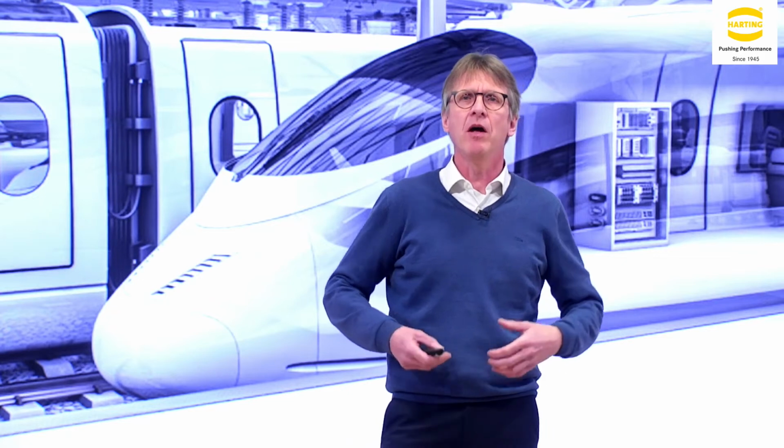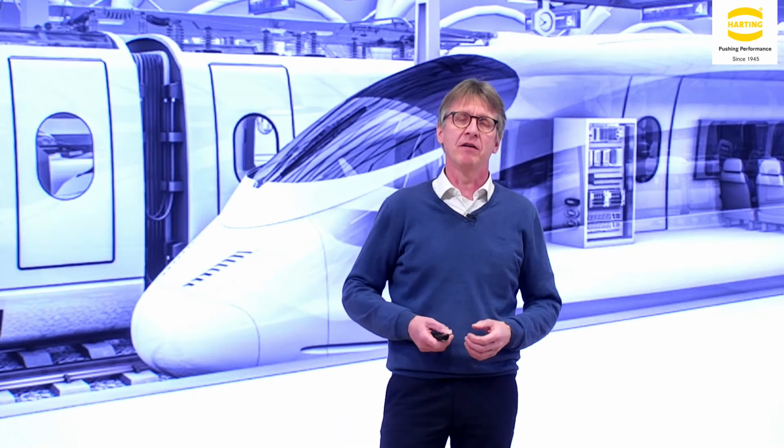Increasing bandwidths are also required by the railways, for example, to integrate sensors for optimized maintenance intervals, so-called predictive maintenance, or for greater passenger comfort with information and entertainment systems. And of course, Wi-Fi access, which is very often used and even requested by passengers in trains these days.